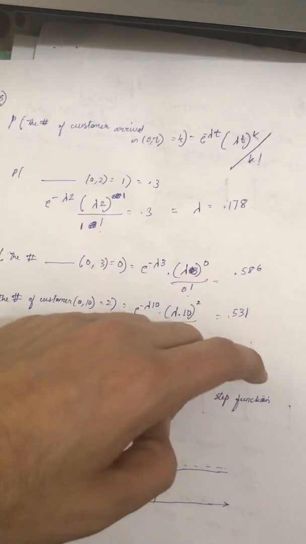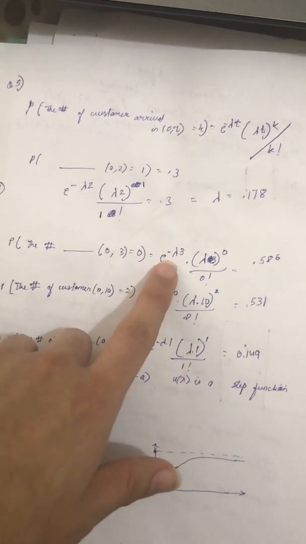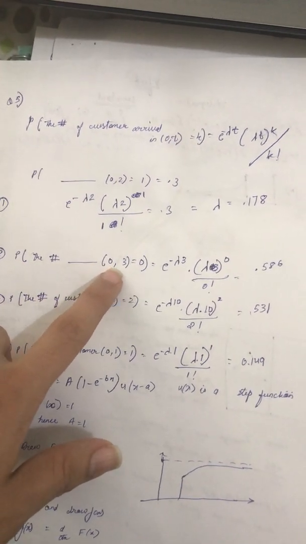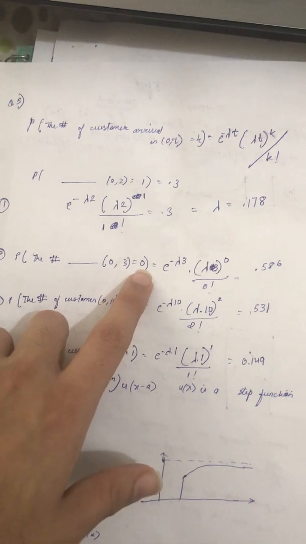Second, find the probability that in 3 minutes no customer comes. So the number of customers arriving in time 0 to 3 is equal to 0.